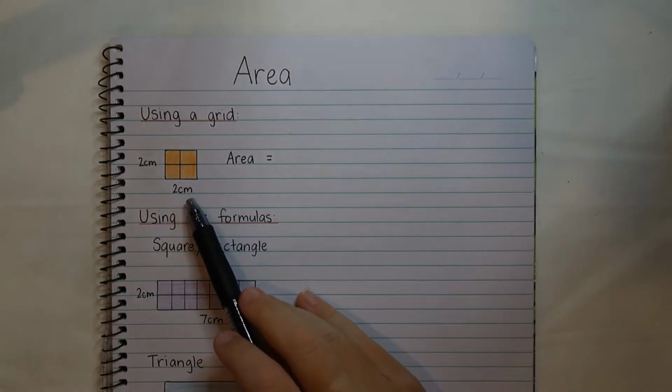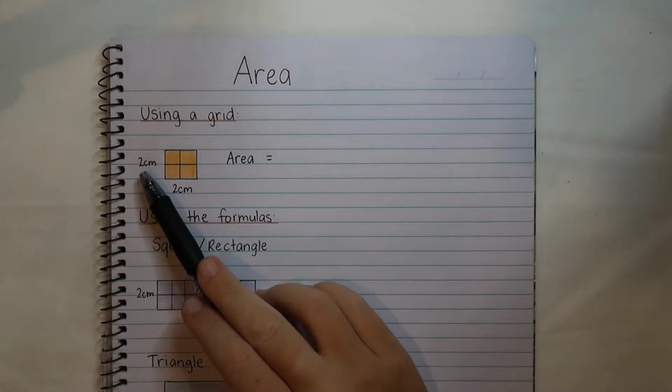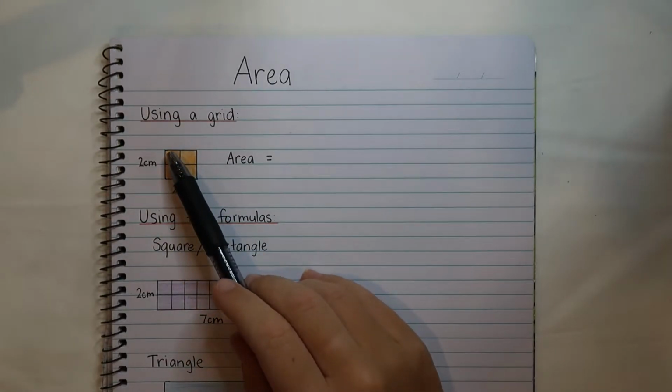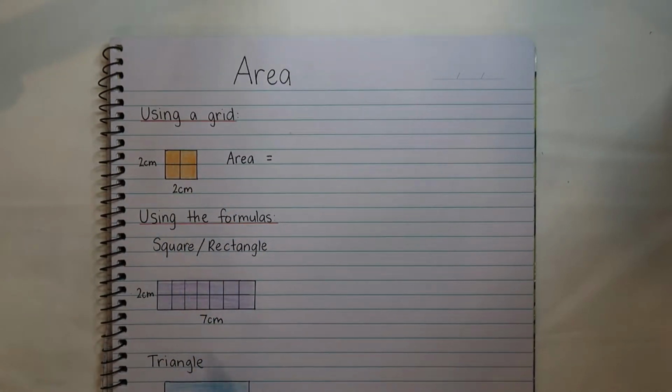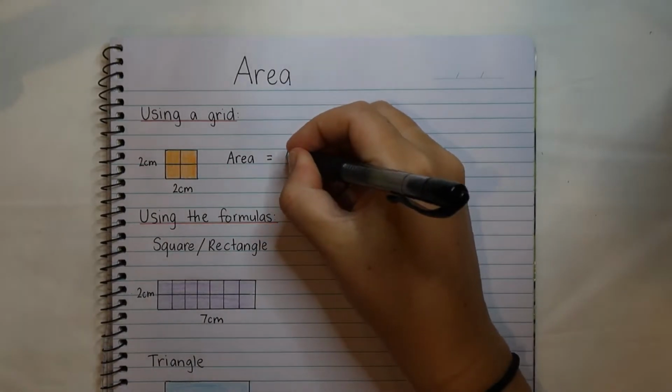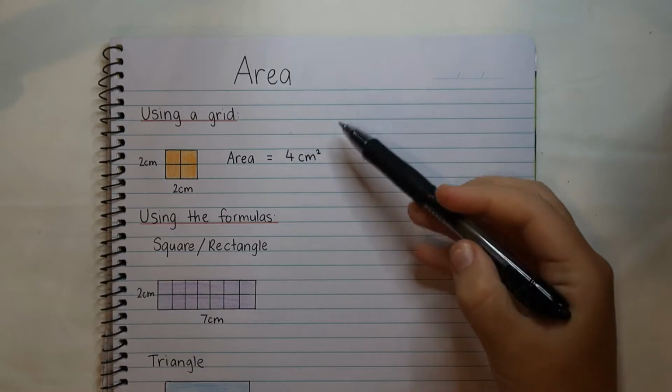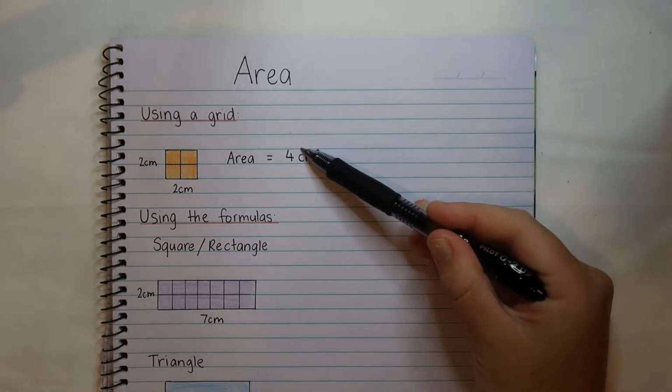For example, using a grid, we have 2 centimeters by 2 centimeters. So inside we have 1, 2, 3, 4. So our area would be 4 centimeters squared. And I'll explain this unit later.